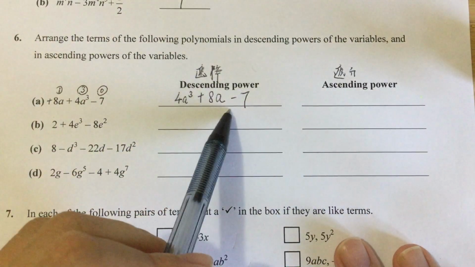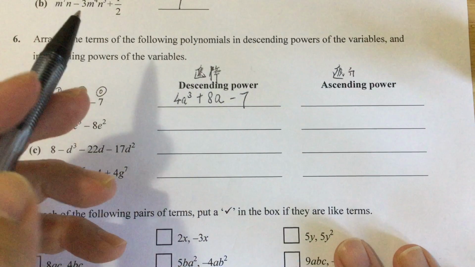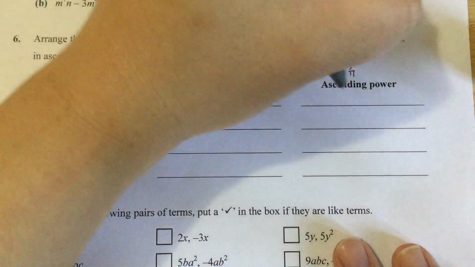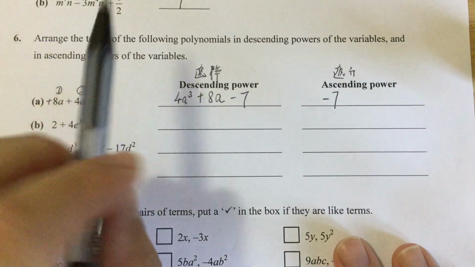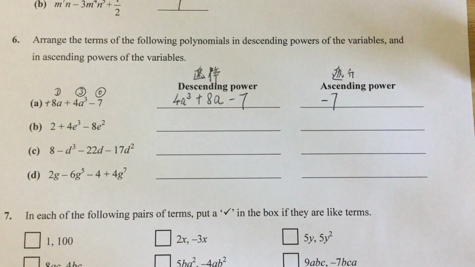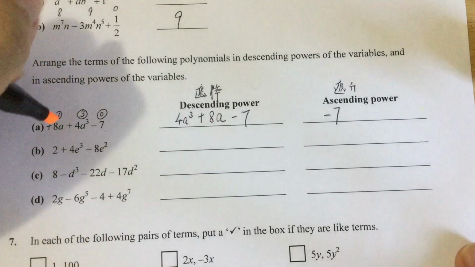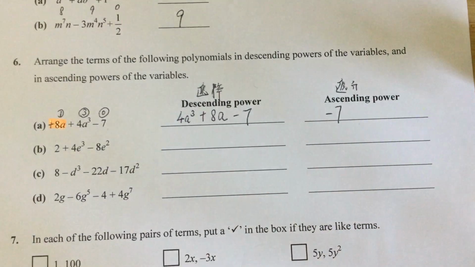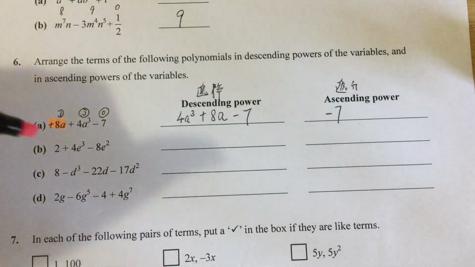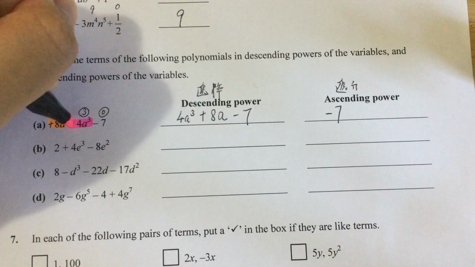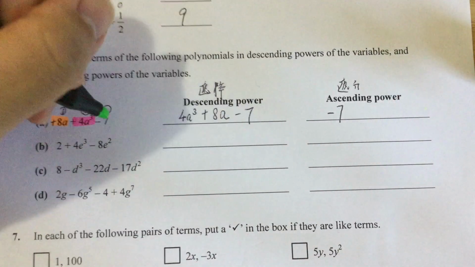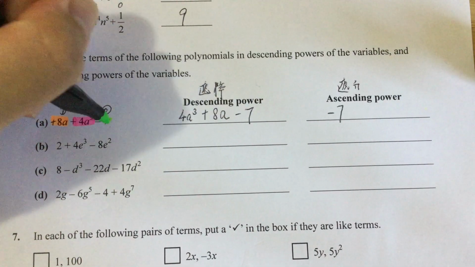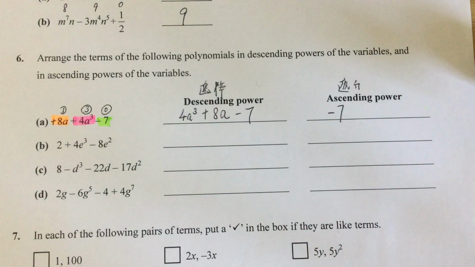So for ascending, that means we will interchange this position. So this one is the first one, negative 7. We must also copy the negative sign here. Because every time we will count, this is 3 terms. This one is 1. This one is the second one. This one is the third one. Okay, so we have 3 terms here. So we will count it one by one.